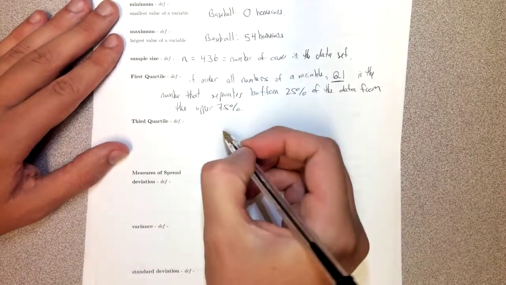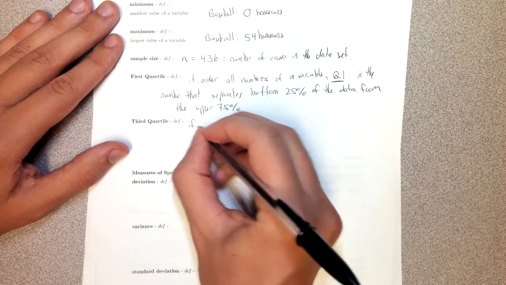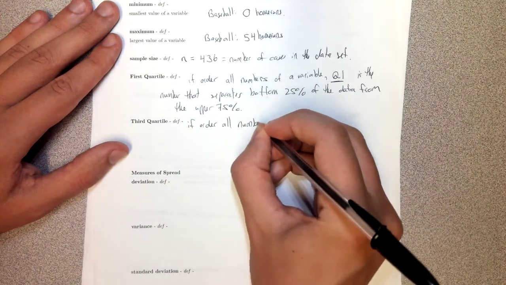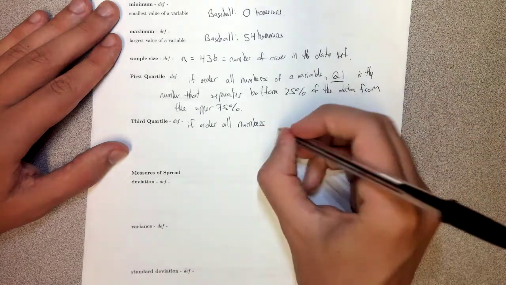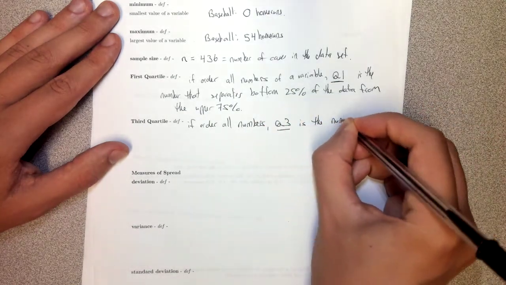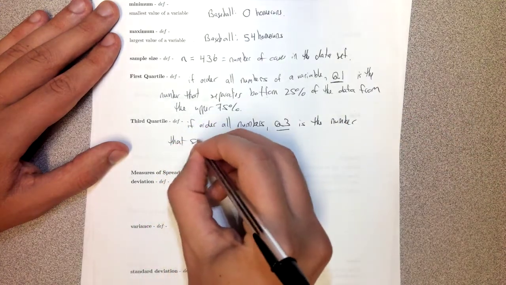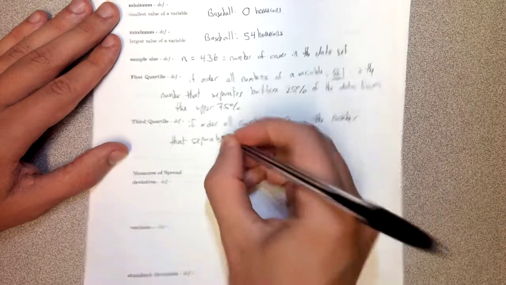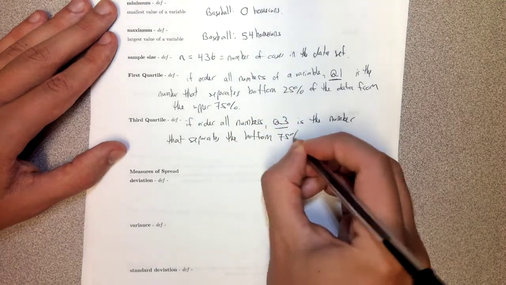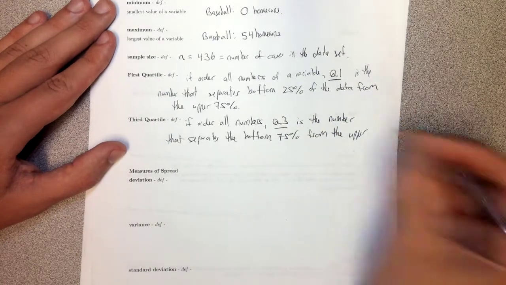Corresponding to this is the third quartile. So if you order all the numbers, then Q3 is pretty much the opposite of this. It's the number that separates the bottom 75% from the upper 25%.